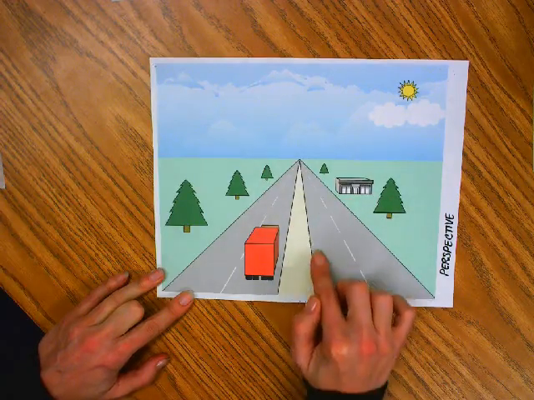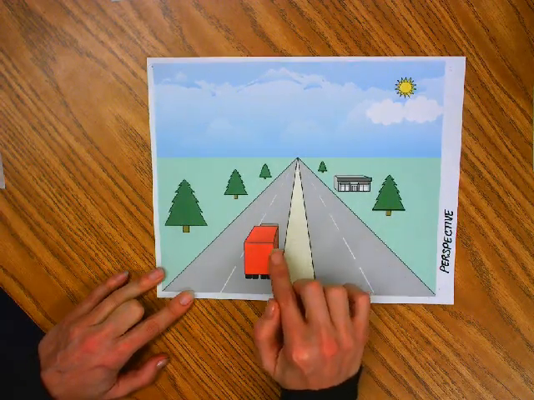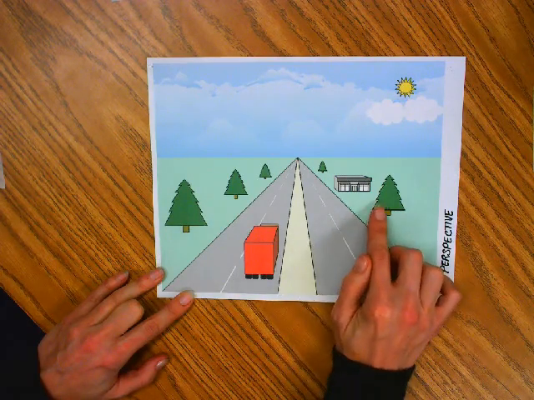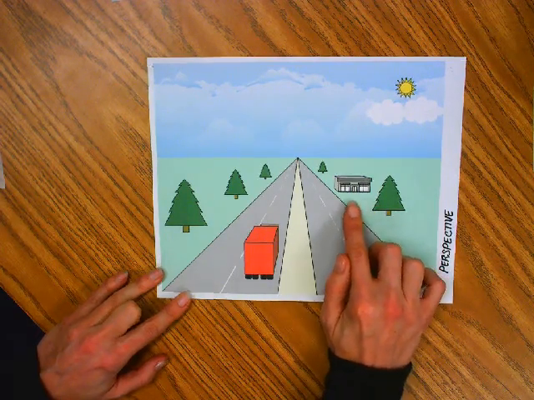In addition to the lines on the road, the edges of our tractor trailer and of our building over here all meet back to that point.